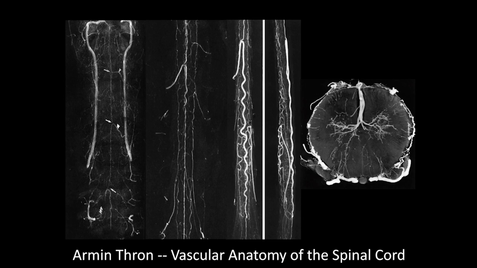The anterior spinal artery, as we said, receives multiple contributions at various levels from successive radiculomedullary arteries that arise from the various segments. The origin and number of radiculomedullary arteries range from 6 to 10 in the adult.